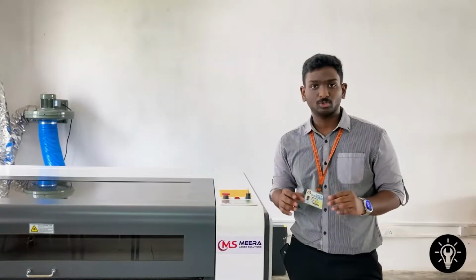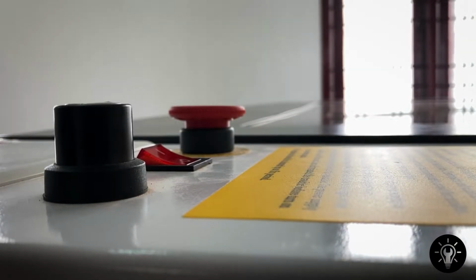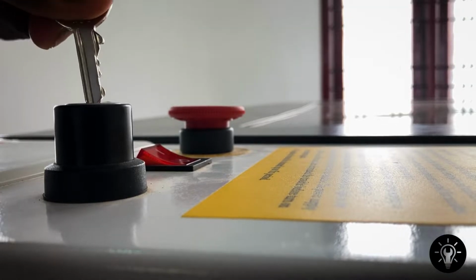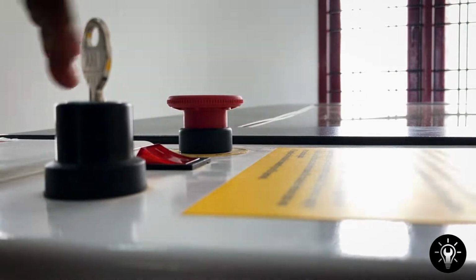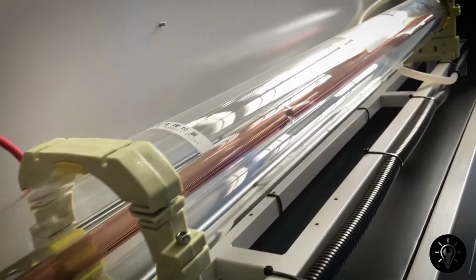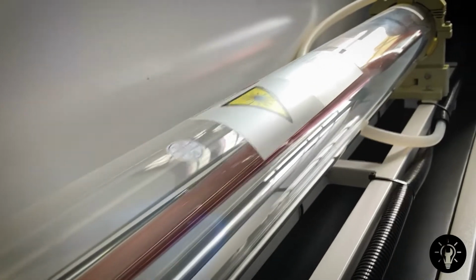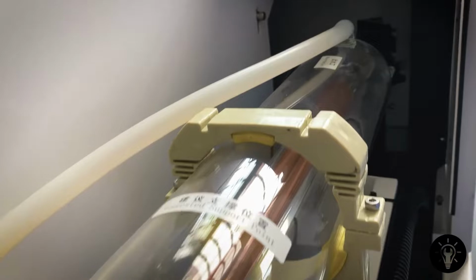After the total setup, you have to use a key to turn it on fully. After everything is set up, finally we have to insert the key and twist it. Then we have to release the emergency stop button and turn on the compressor. This is the cathode ray tube where the laser is generated. When the laser is generated, it travels to the front using 3 mirrors which are perpendicular to each other.